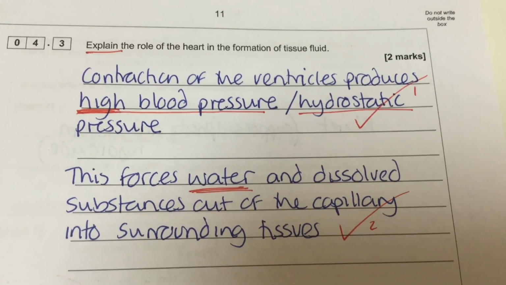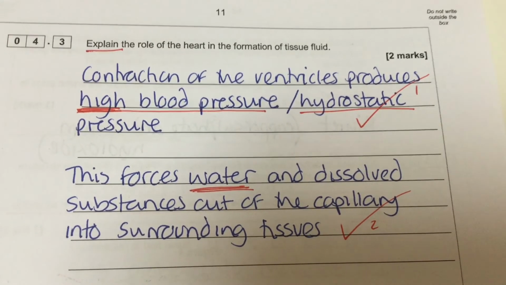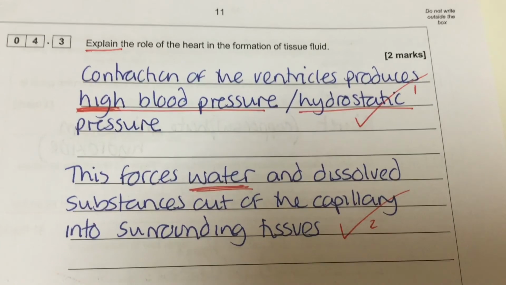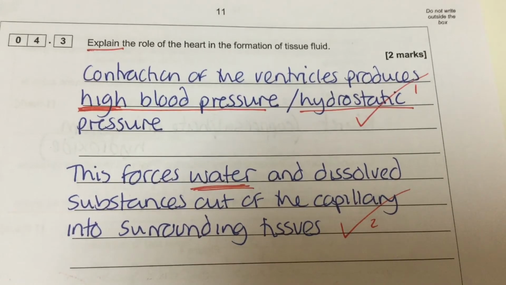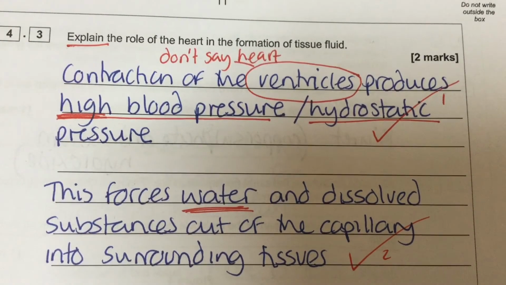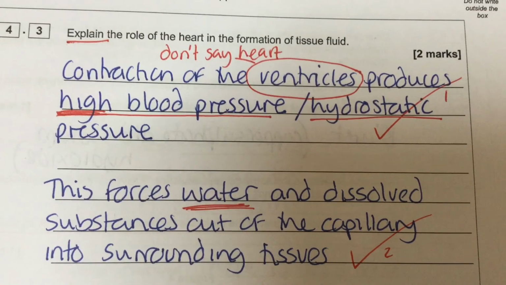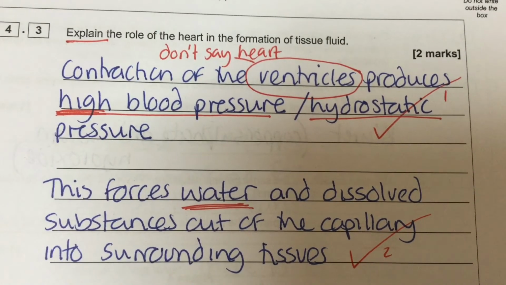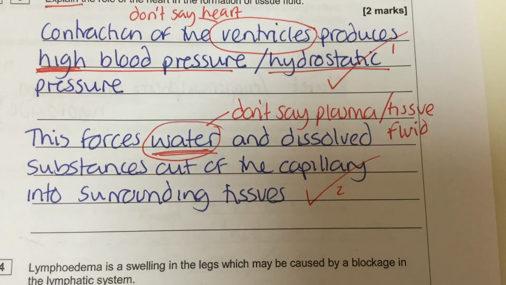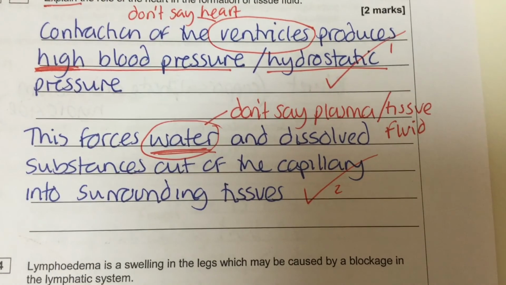Well, we need to be specific. We need to talk about the contraction of the ventricle and not the contraction of the heart. This is because it's actually the contraction of the left ventricle that produces the high blood pressure. It's not the contraction of the atria or the right ventricle. The other mistake that students made was that they weren't specific when they talked about the water.